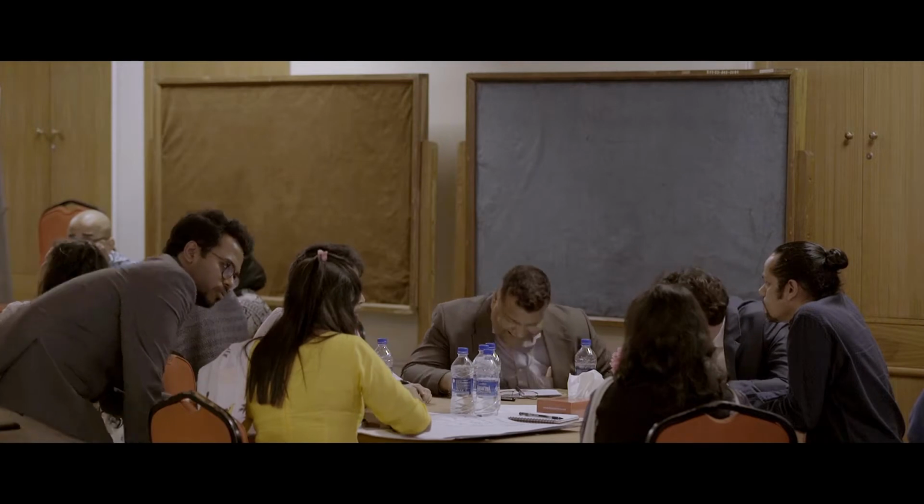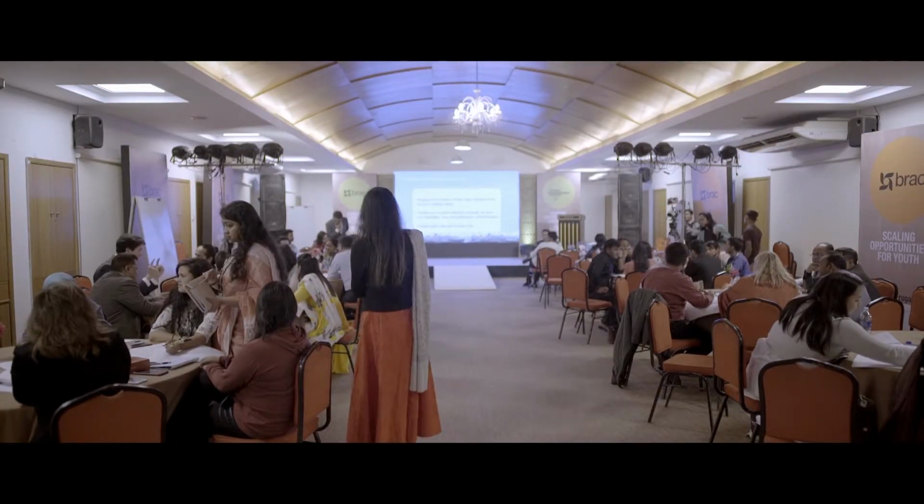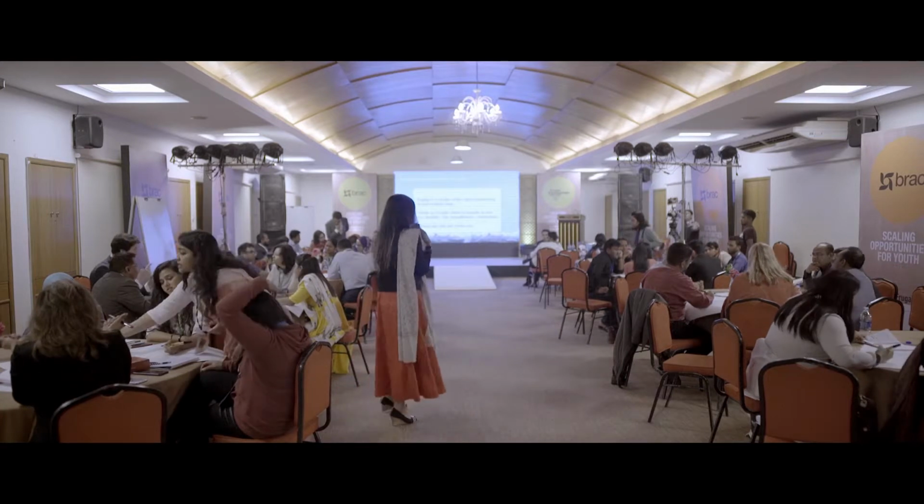We wanted to keep the funnel very wide with the ideas to get the most creativity. And remember, these are tech-enabled solutions. Tech-enabled.